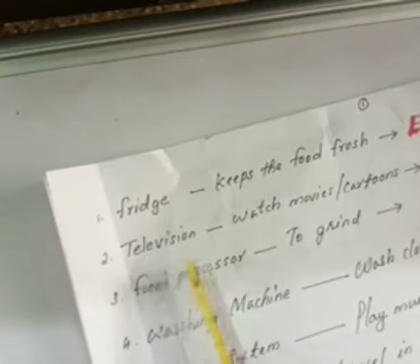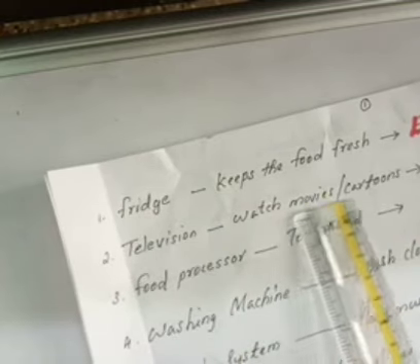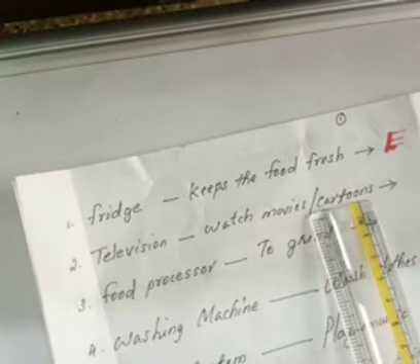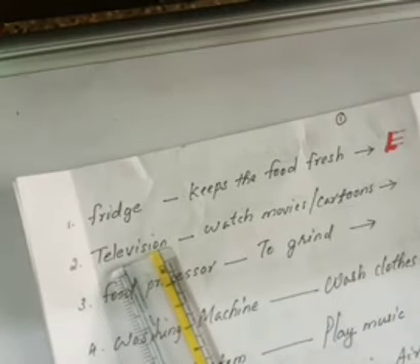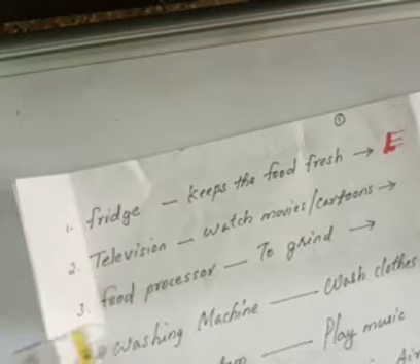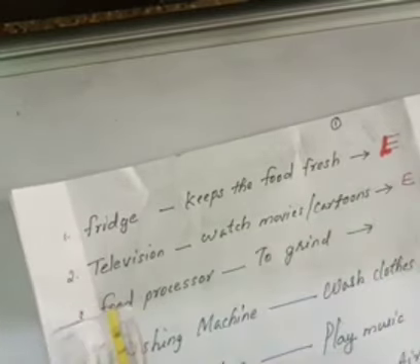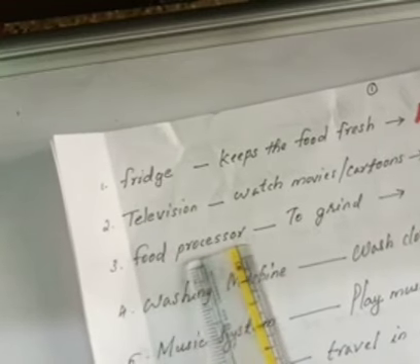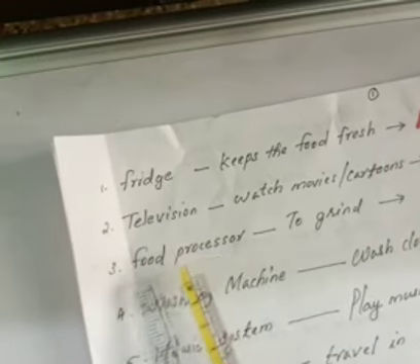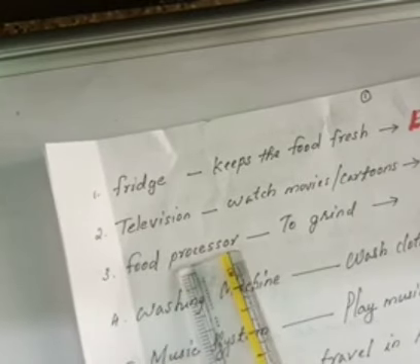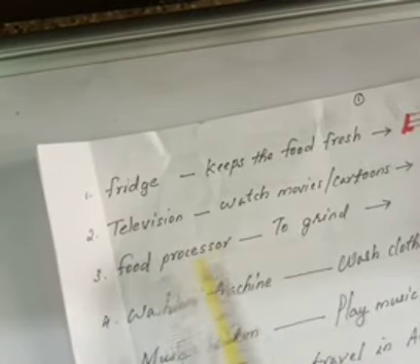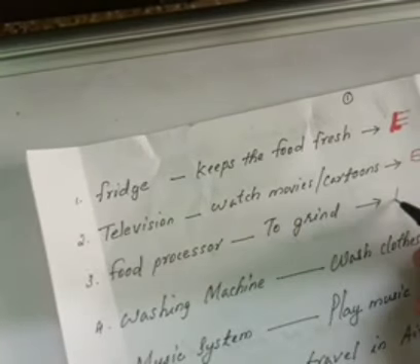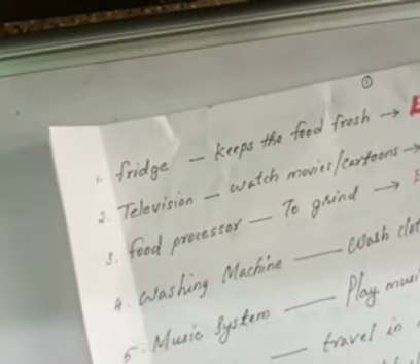Next one, television. Television helps us to watch movies and cartoons. And this television also needs electricity to work. So first letter E. Third one, food processor. Food processor we already met, that picture also you saw. So food processor helps us to grind. And which kind of power do these machines need, children? Electricity. So I write E here.